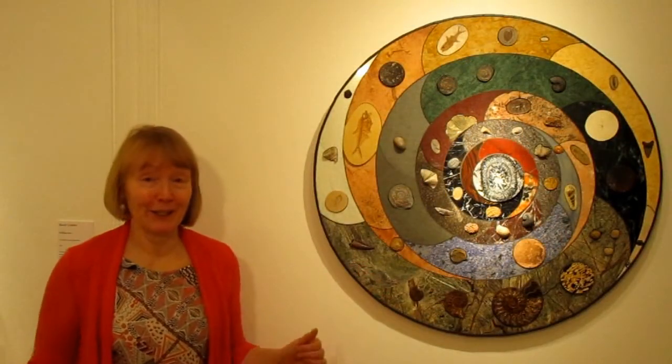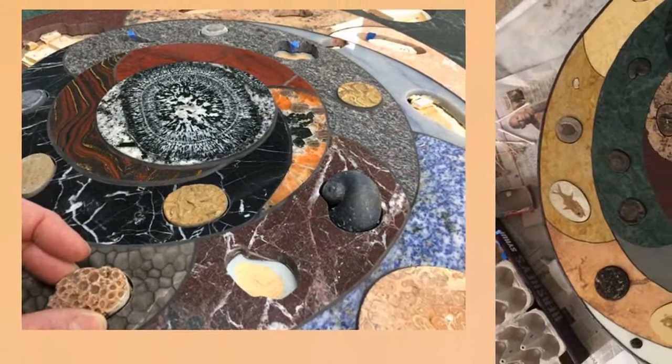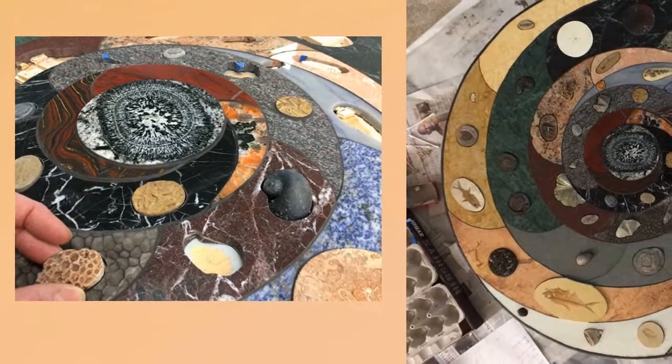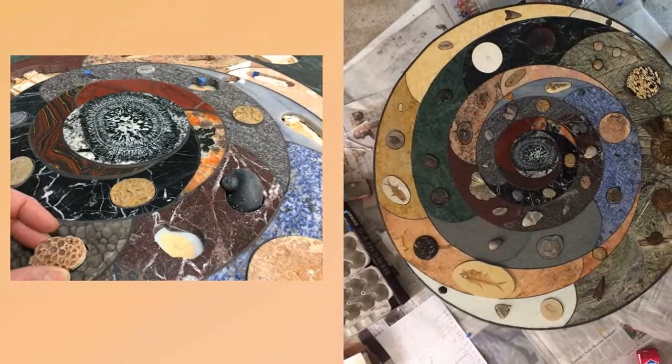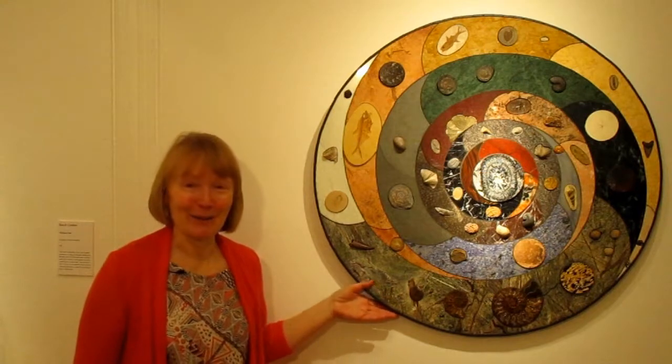So finally, we get to glue all of the fossil specimens into the piece, put on the border, put hangers on the back, and breathe a big sigh of relief. It's a great joy to finish a major piece like this, and I hope you enjoy it too.